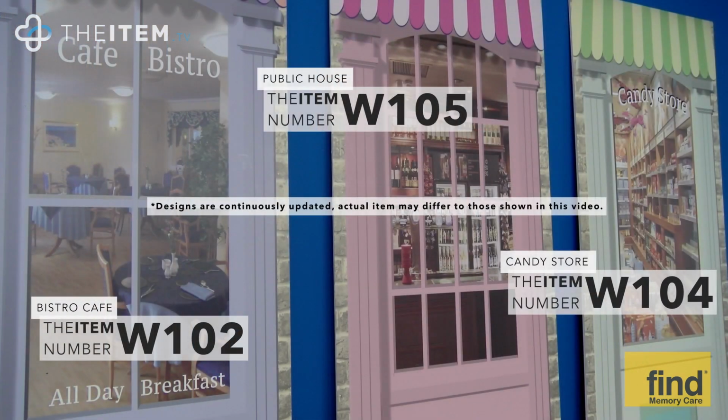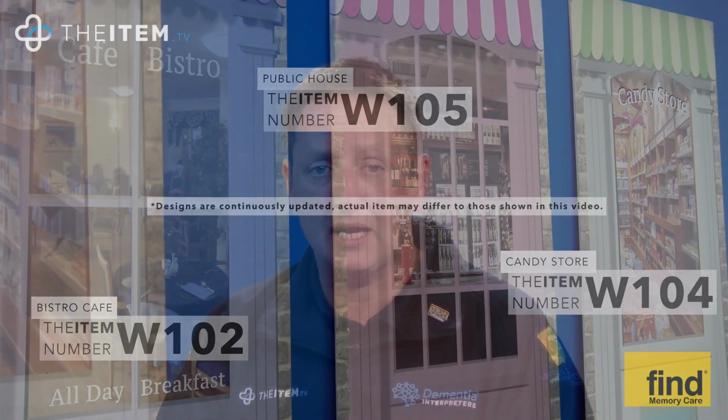So the next items are 3 murals made by Find Memory Care. You'll notice with each one that they're individual, so we have the bistro, the candy store, and also the public house. And I'm really glad to introduce Karen Clayton to you to explain all about murals and about these 3 pieces. So welcome, Karen. We have 3 impressive ones. We're going to go through each one individually.